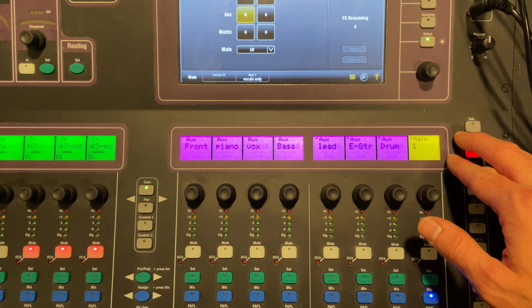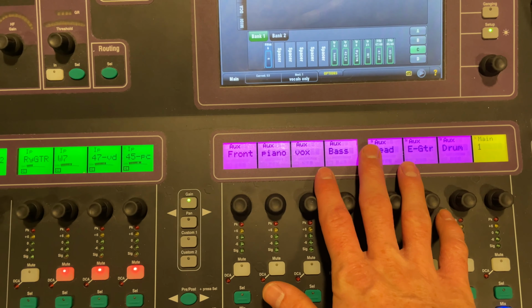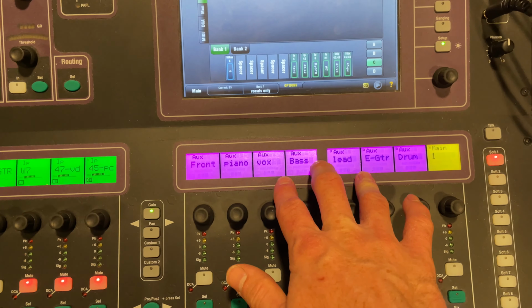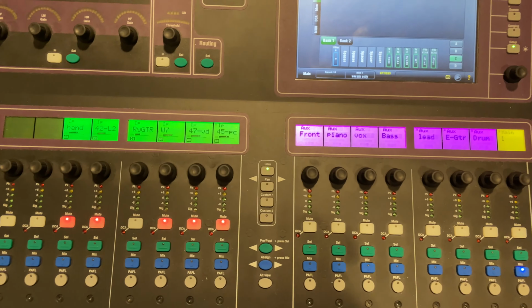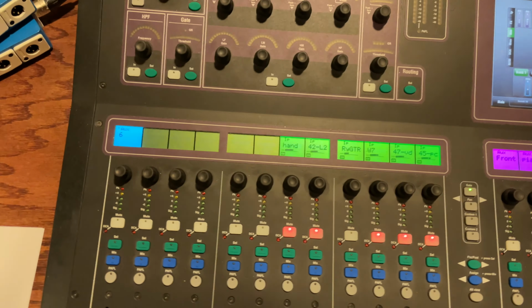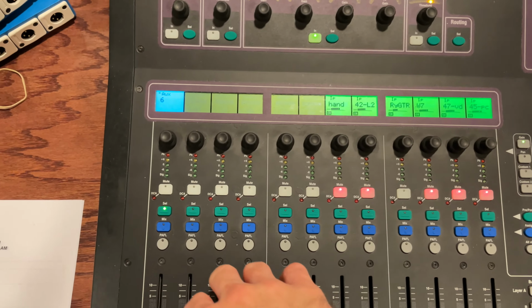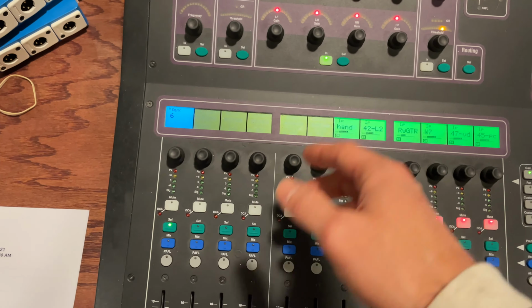I keep all of our auxes and our master fader up here on the right, and I keep my output aux sends purple. That's just what I do. I try and keep the color scheme consistent for what type of output. So I'm going to change that, and let's give it a name too.